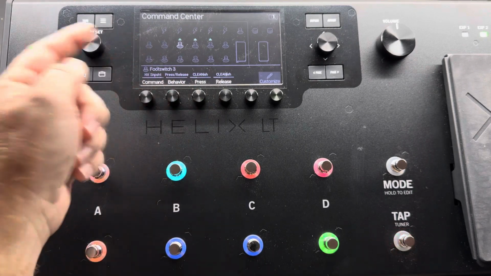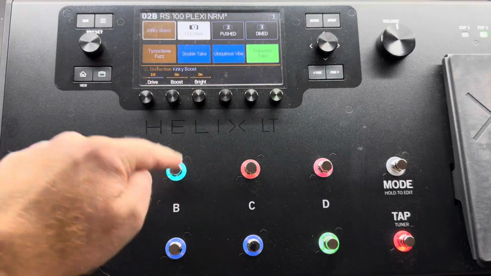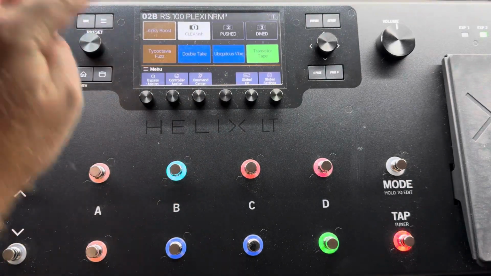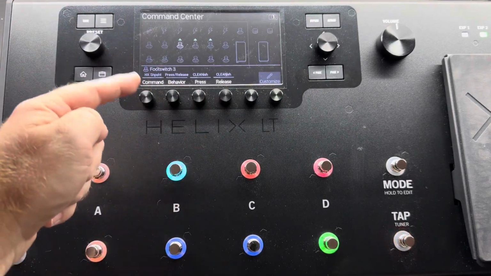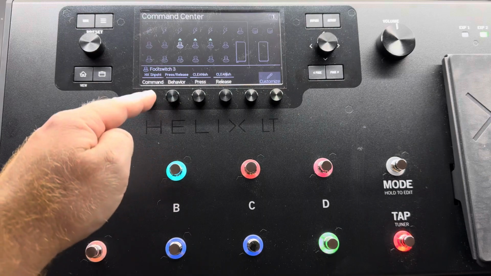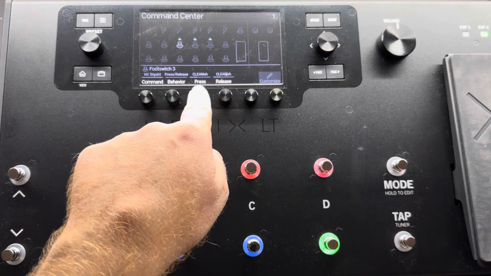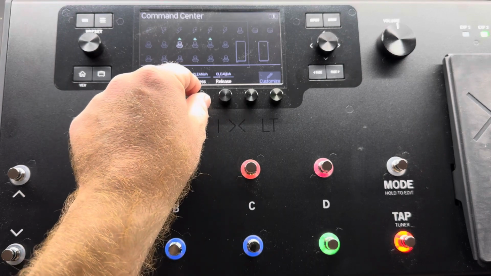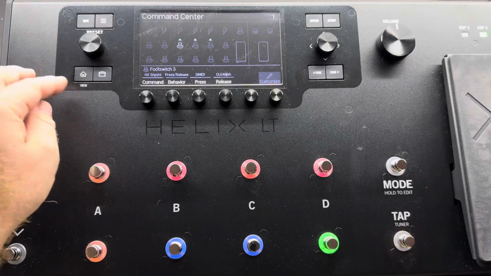And again, to get this snapshot on this button, click these 3, go to command center, and then I click which button, just touch the button you want, and then you can assign the clean preset snapshot that you have to be right there.